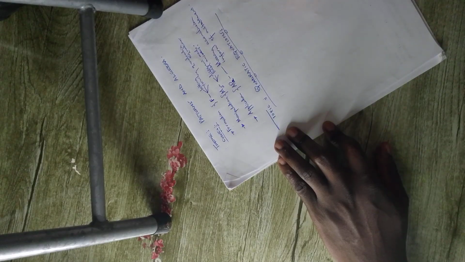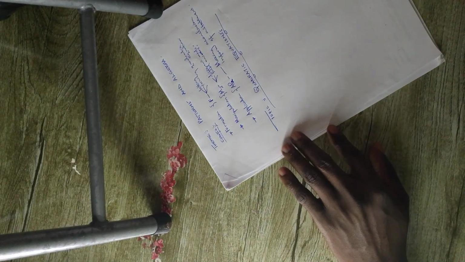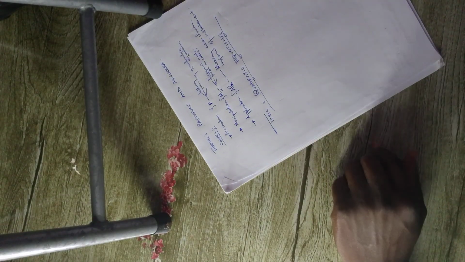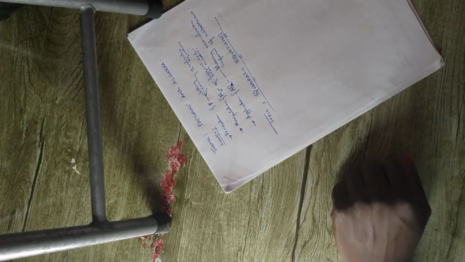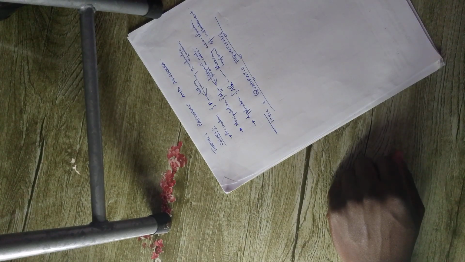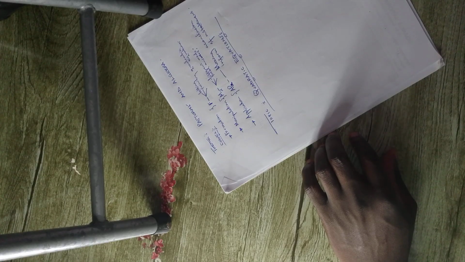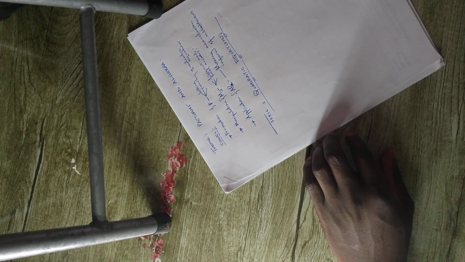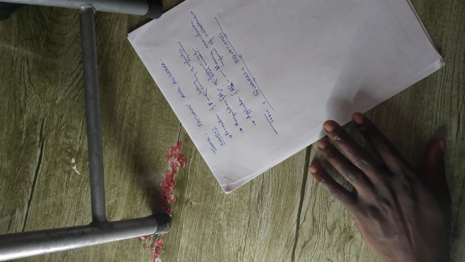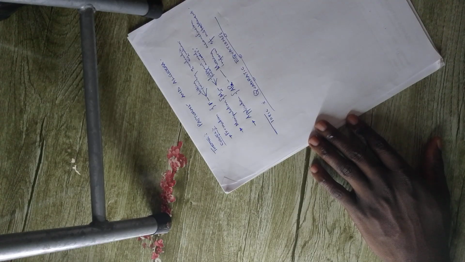Now, before diving into the quadratic equations, we need to first distinguish between what a quadratic is and what a non-quadratic is. In mathematics, UCE 456, we have what we call linear equations.